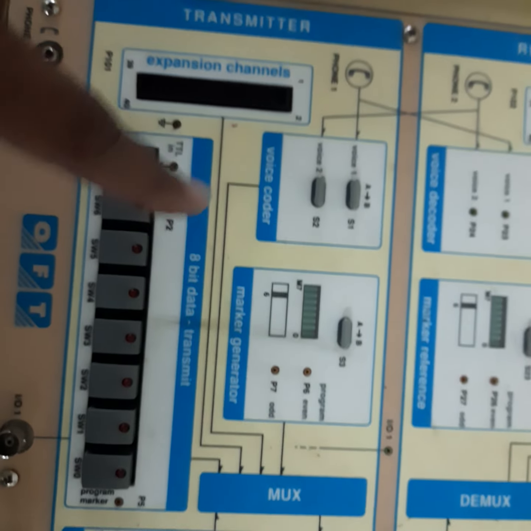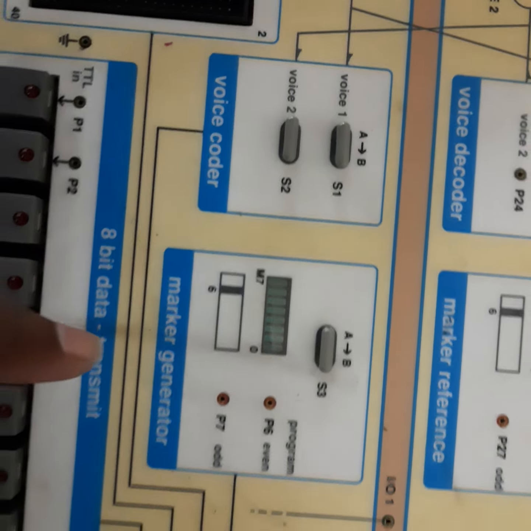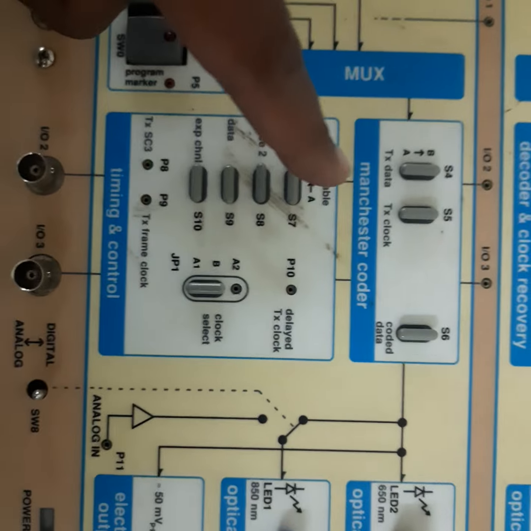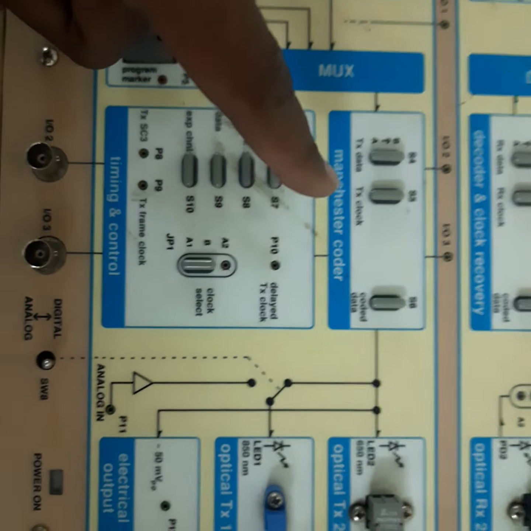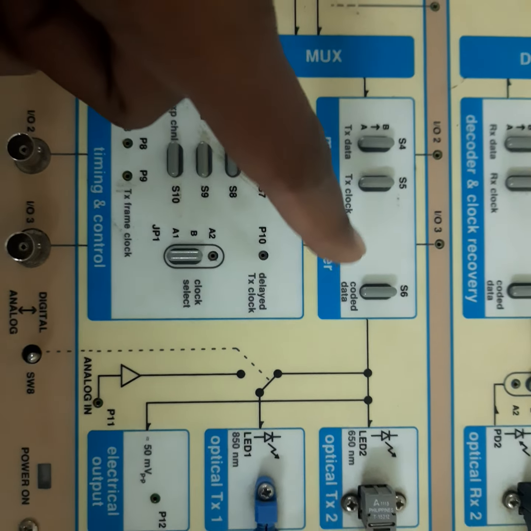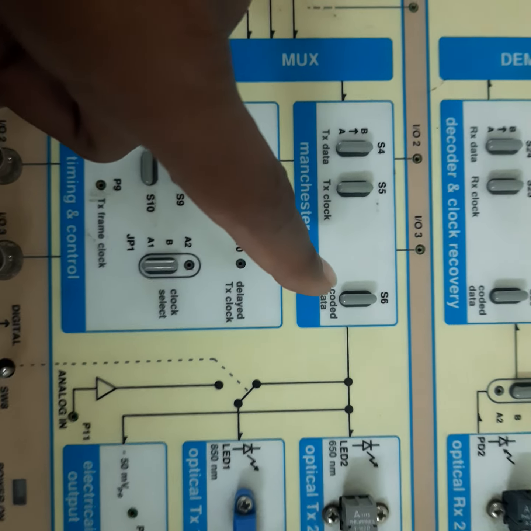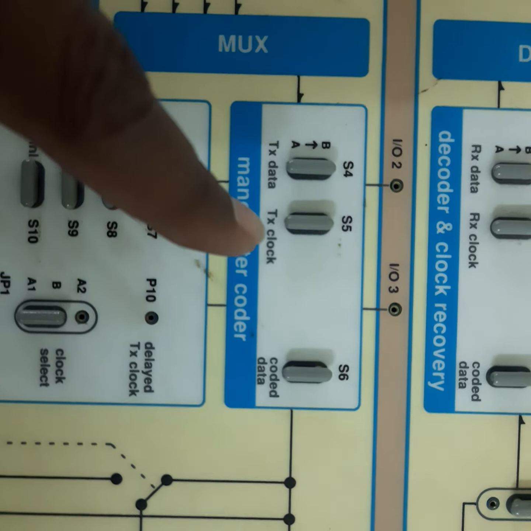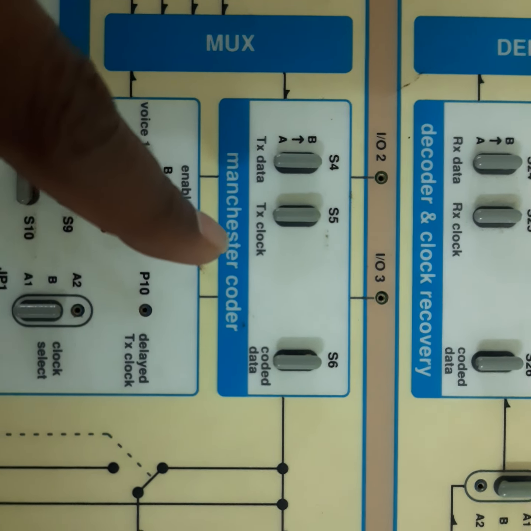About the remaining practicals, we have several other provisions here. We can see the voice coder, then marker generator, then Manchester coder. These blocks are required in other practicals, like digital link formation, where you give the Manchester data at various points of this coded data format, which is available here. Both encoding and decoding are possible.